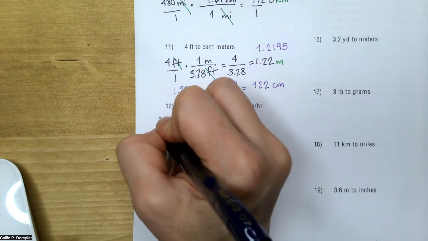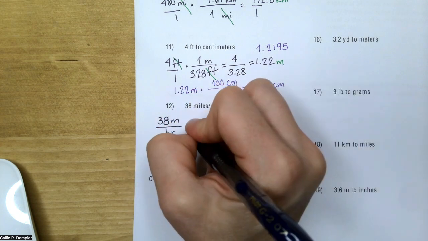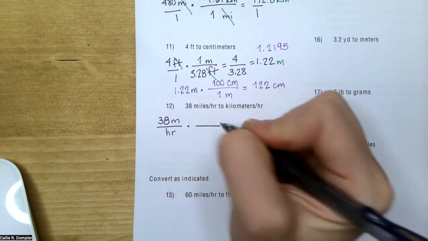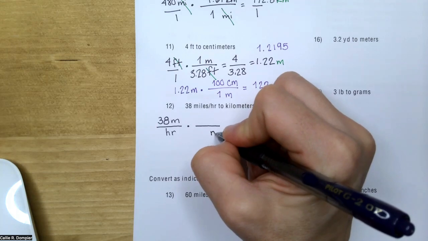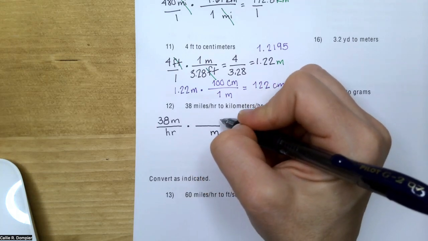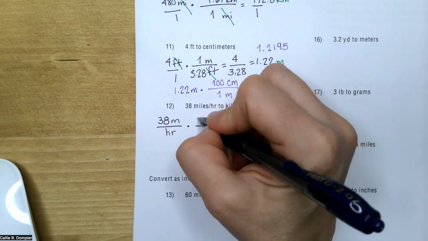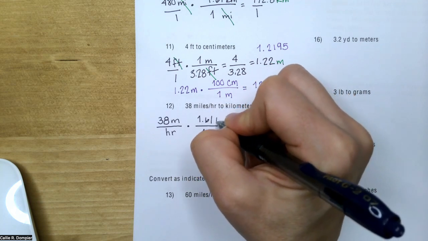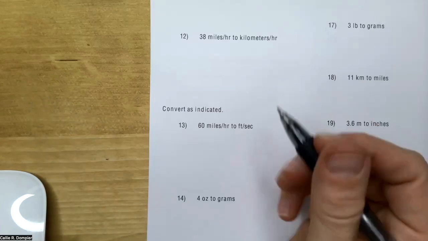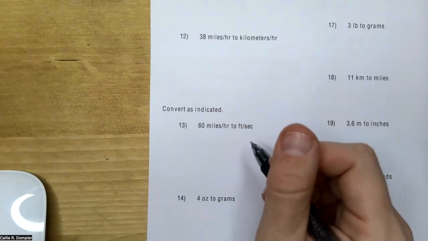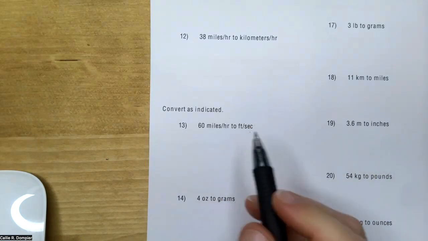38 miles per hour times, what do we need to do? We're still just going to convert miles to kilometers. Good. So miles to kilometers, there is 1 mile in 1.61. All right, let's do number 13. We have 60 miles per hour into feet per second. Now this, we are going to need to convert both the miles into feet and the hours into seconds.